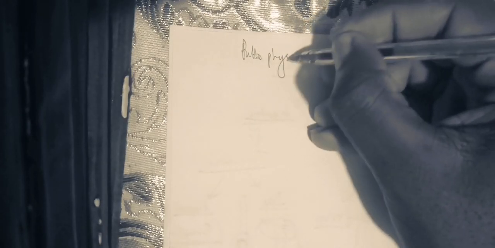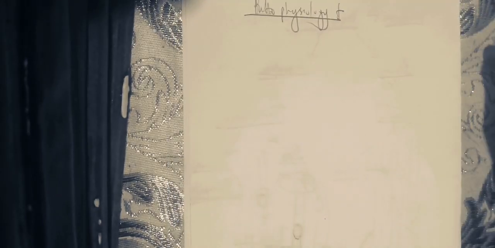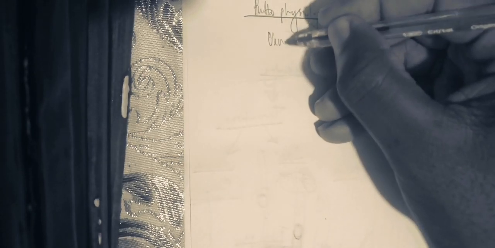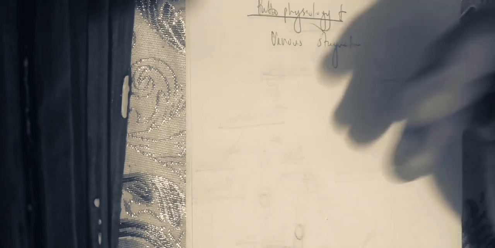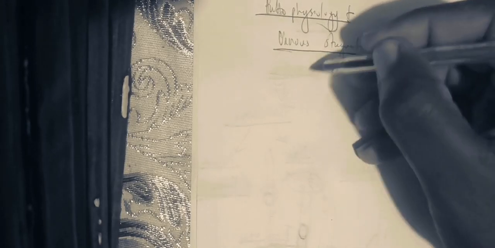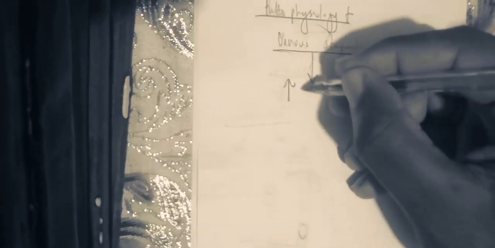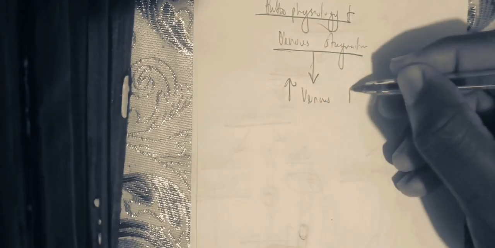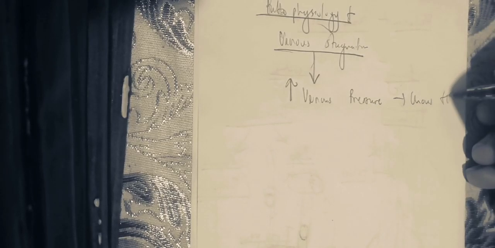So in this tutorial, we're going to visualize the pathophysiology of venous disorder. For the pathophysiology, you need to know that it all starts with venous stagnation. When you have venous stagnation because of either a primary cause or a secondary cause, the next thing that happens is that we are going to have an increased venous pressure.